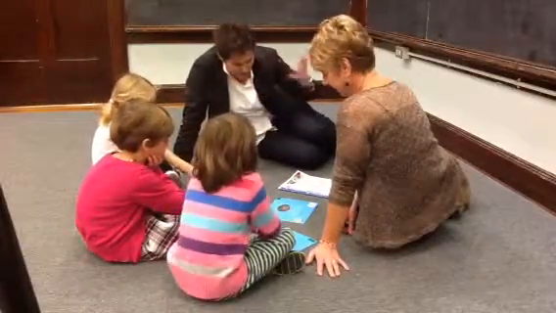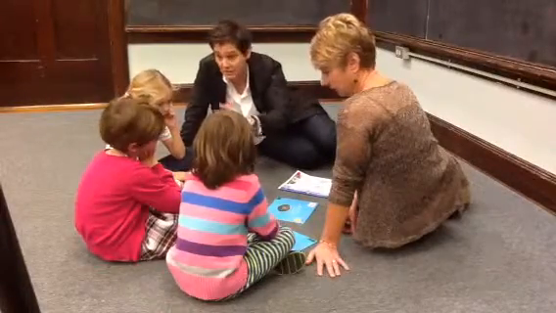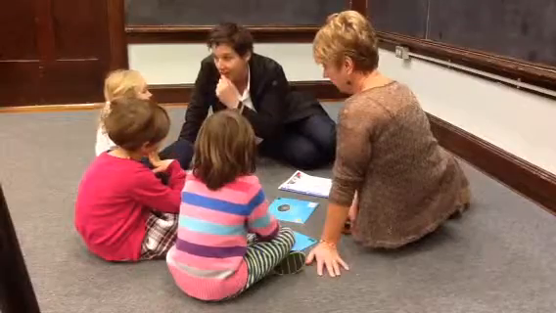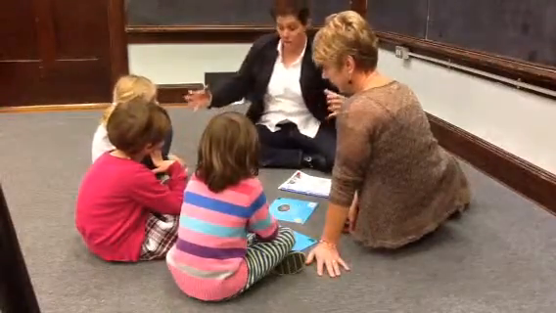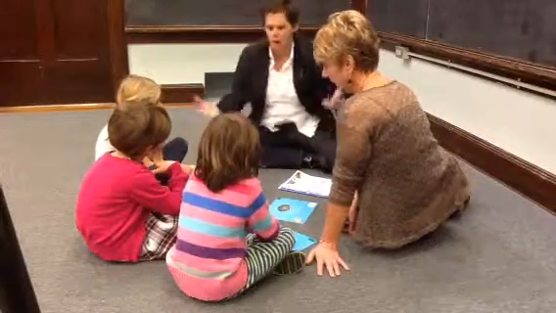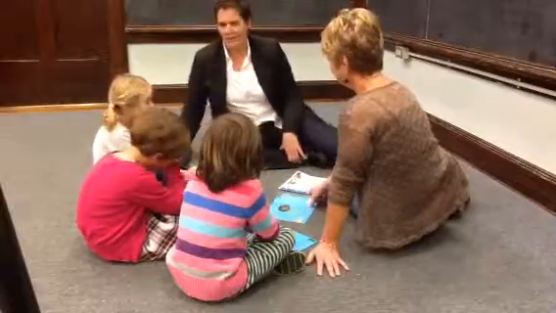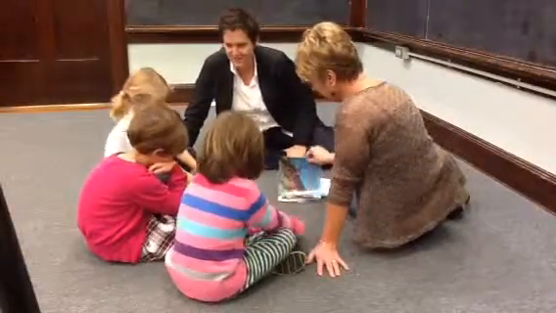What do you think we might find out? And what else do you think? Can you put that together in a whole sentence? Let's go through the book and look at the pictures and see what we can find. It's a great sentence.